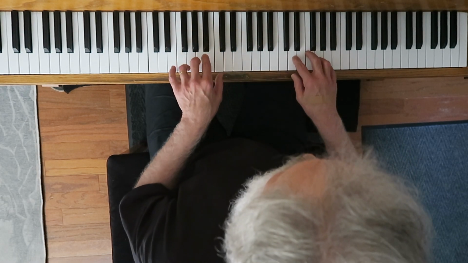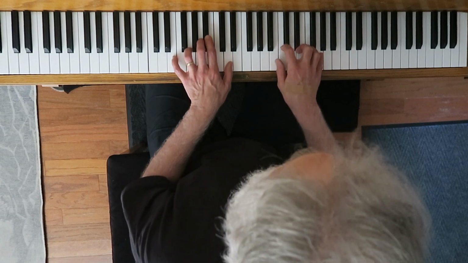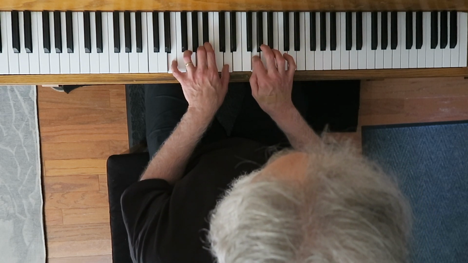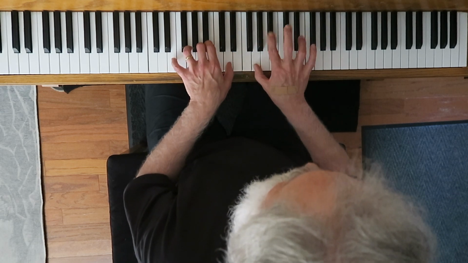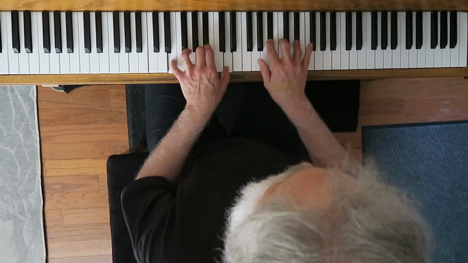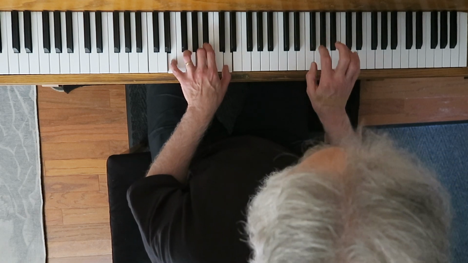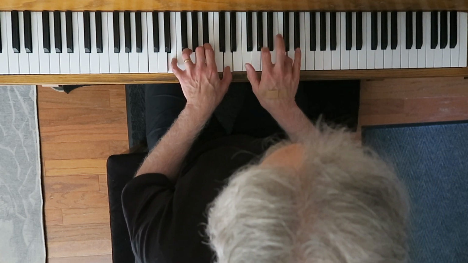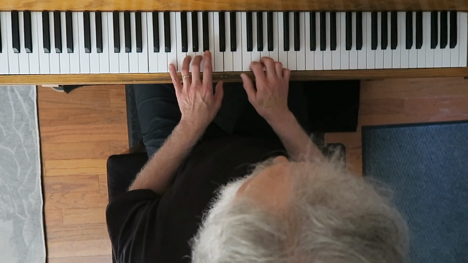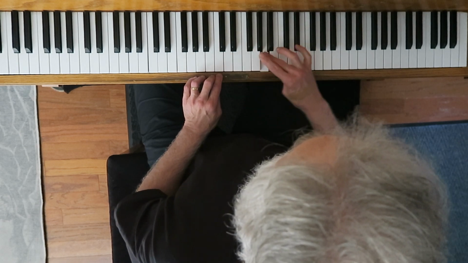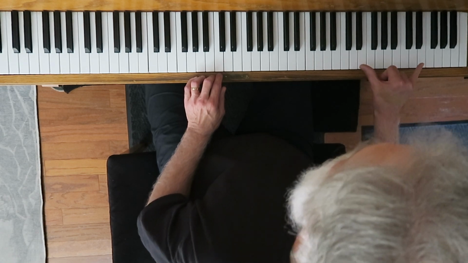And then how I get out of it is where I need to know my scale material and my diatonic material to go into other things. The last thing I did was a D minor triad, and then I hit the next note up to the third of the chord.